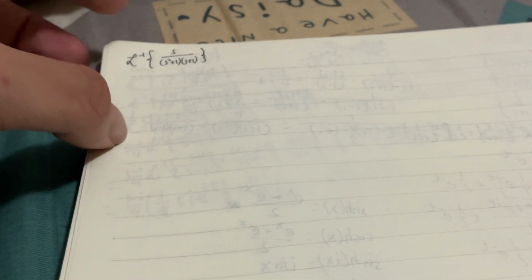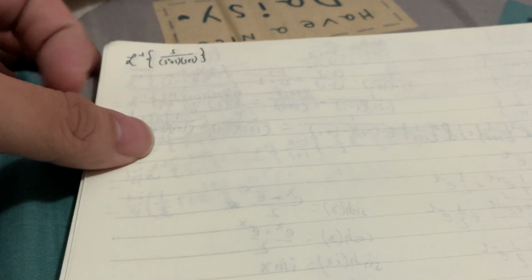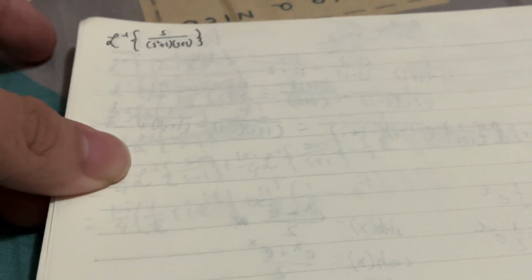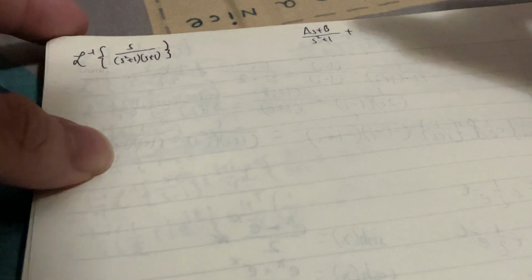Hello guys, today we are going to do the inverse Laplace transform of s over (s² + 1)(s + 1). I'm going to use the compact partial fractions this time. Whenever you see the s², yes, the power is square, we should use As + B. The variable here is s, so we use (As + B) over s² + 1, plus, when the power is first power, here s + 1, another constant C.